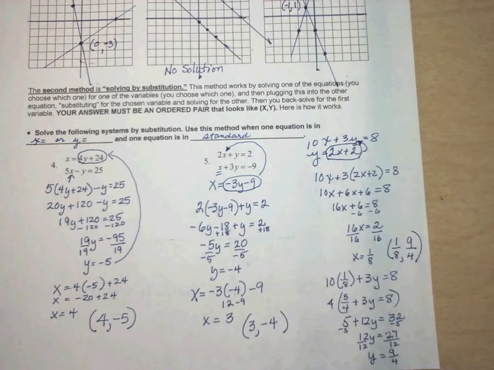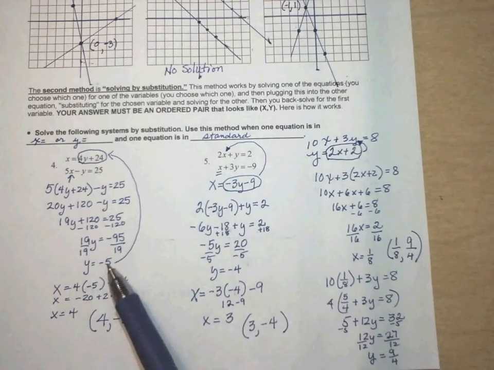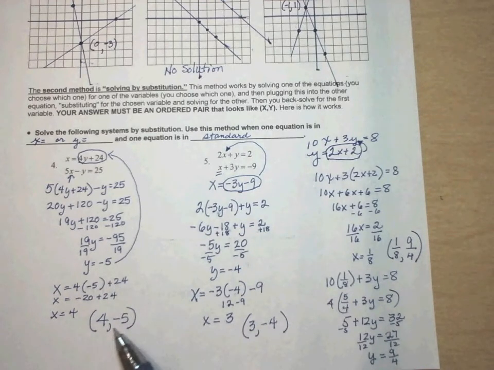Now be careful when you type these in on your homework, because sometimes, like in this first example, we got y first. Sometimes we just make a mistake and put the negative 5 in the front of the parentheses. If you get them mixed up and it says it's wrong, but you feel pretty certain that you got it right, go back and check and make sure you put the x in the x spot and the y in the y spot.